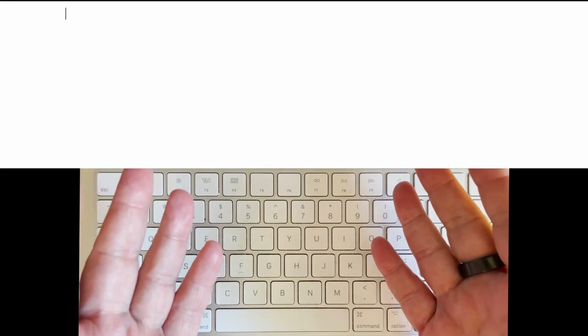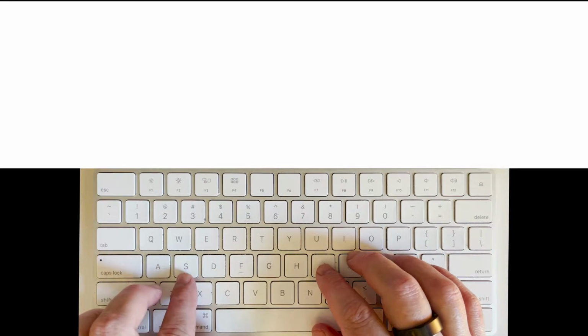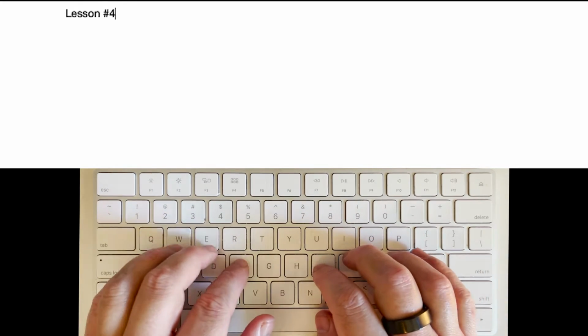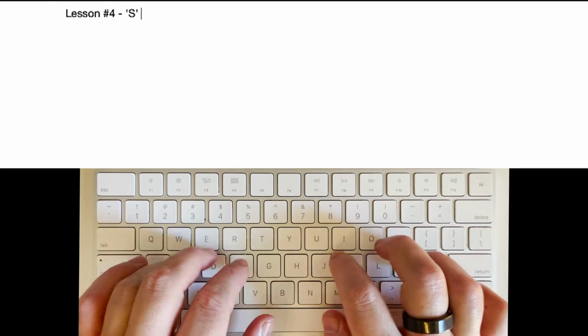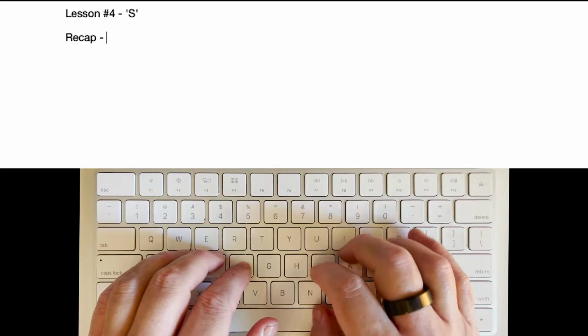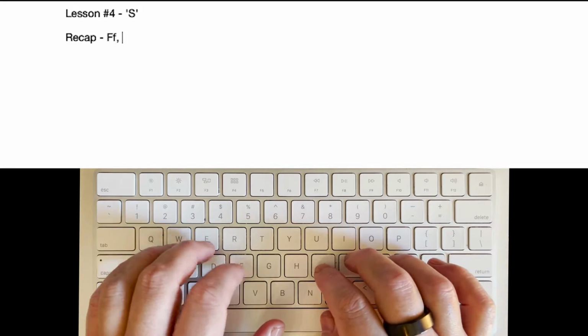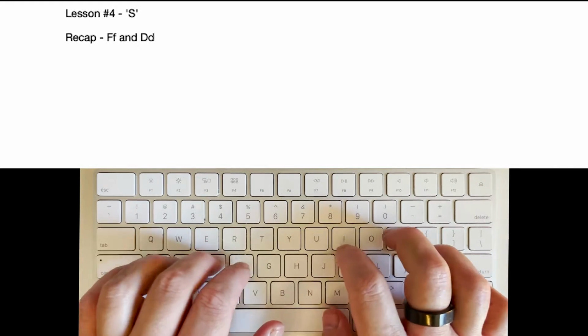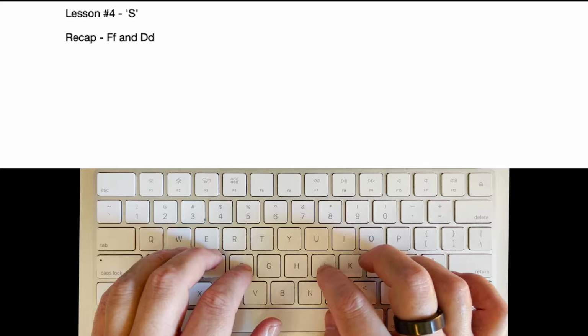Welcome to lesson 4. Lesson 4 is going to be the S key, and I should type in lesson number 4, the S key. But we're going to do a quick recap first. So we learned F and D. So let's practice that just very quickly.